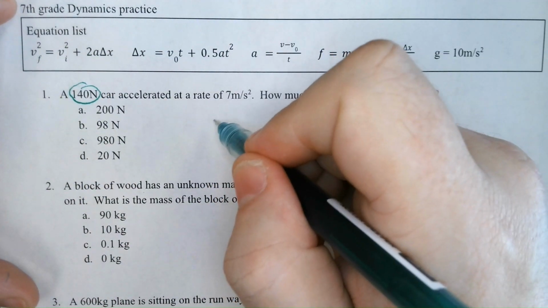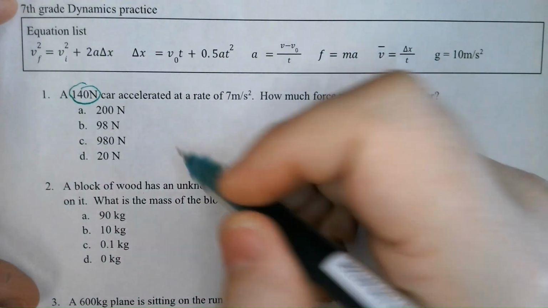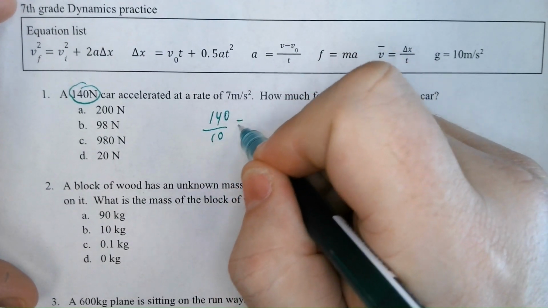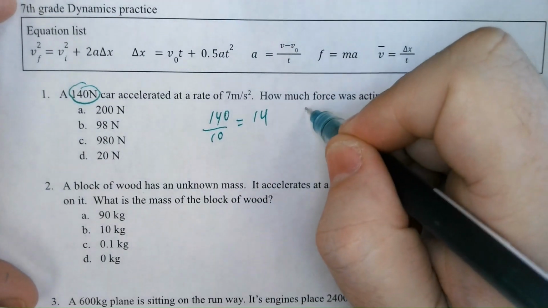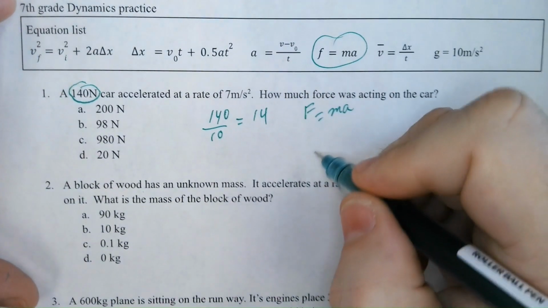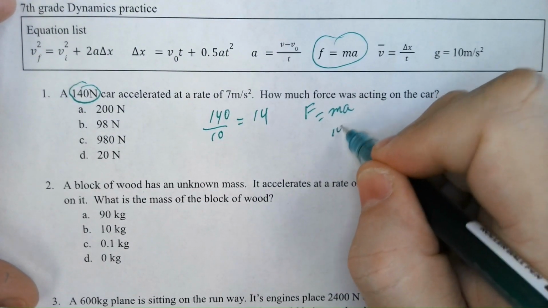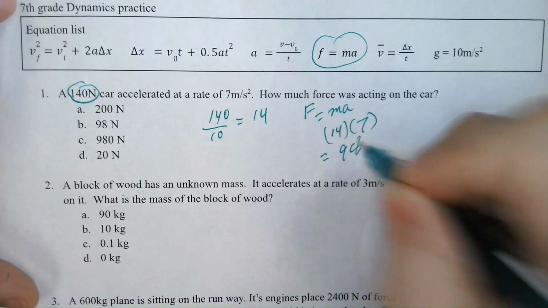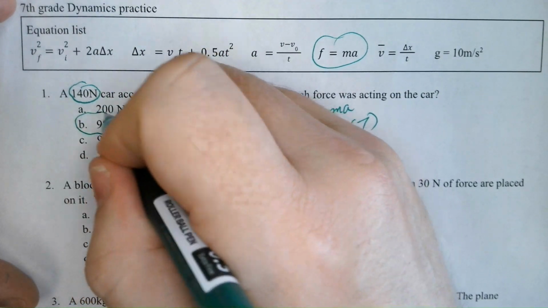So we're just going to divide that by the acceleration due to gravity, which is approximately 10. So 140 divided by 10 is equal to 14. Then we have our force is equal to our mass times acceleration equation, which is going to be 14 times 7, which is going to equal 98. And that is the answer.